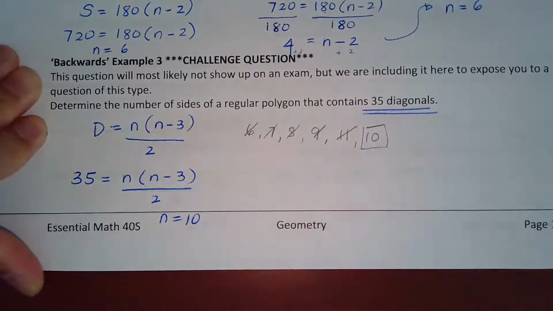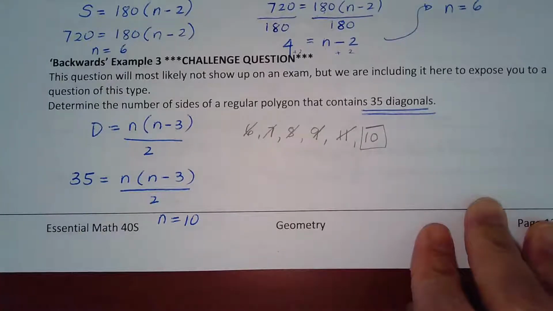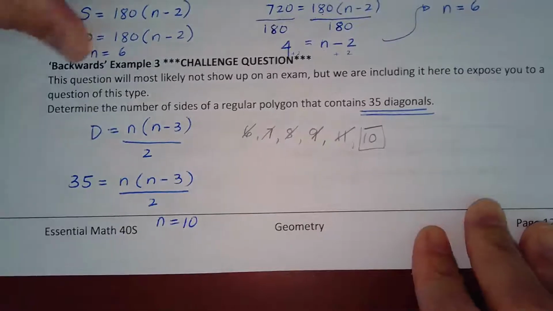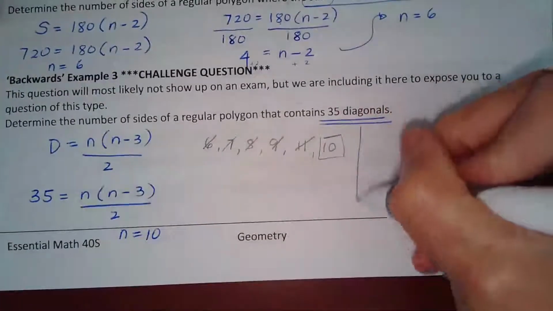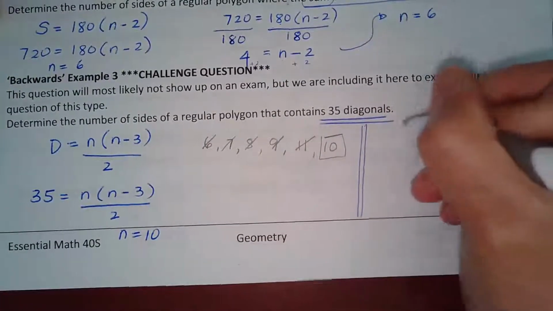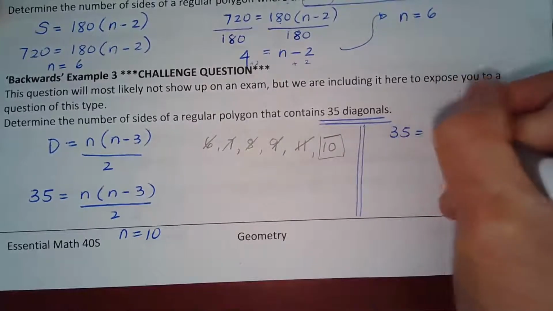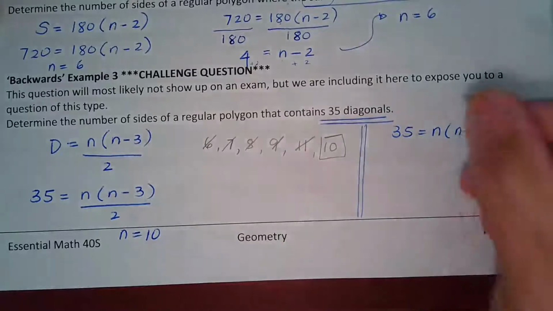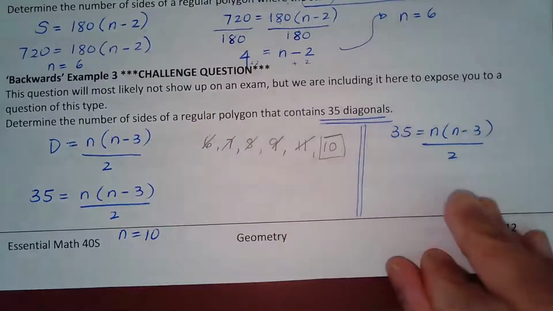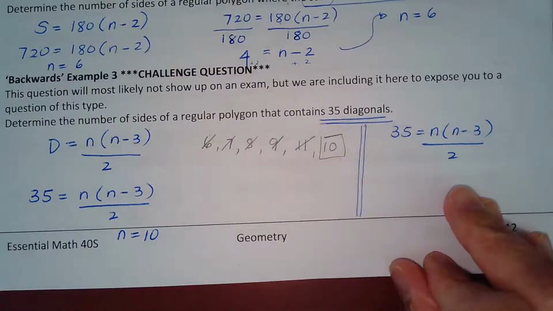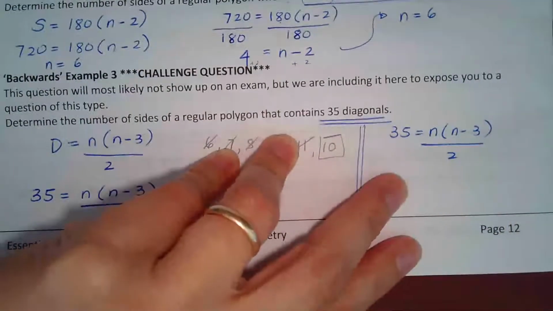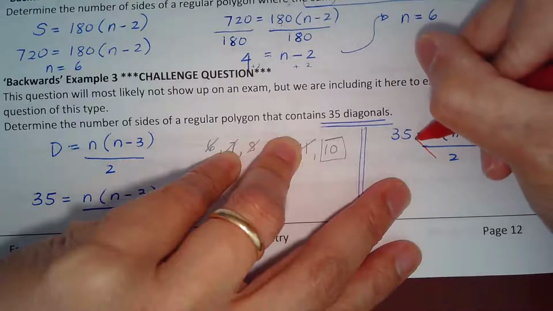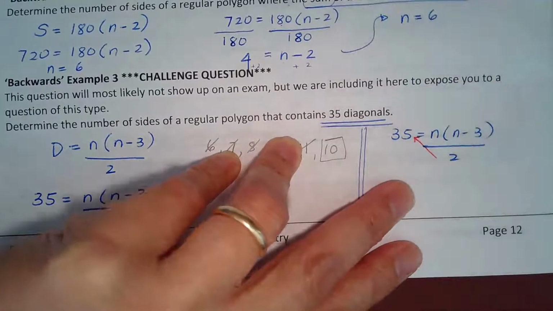Now, how do we do this in the algebra way? Okay, so let's take a look. How do we do this algebraically? So we have 35 equals n times n minus 3 divided by 2. So what we can do is get rid of this 2 in the denominator by cross multiplying.